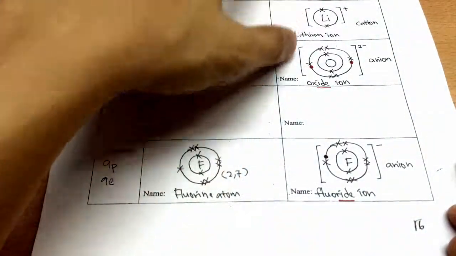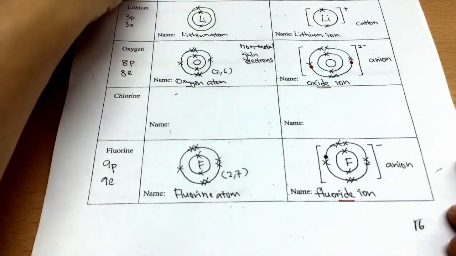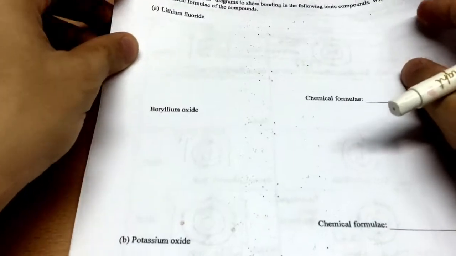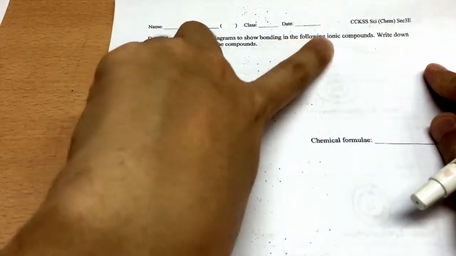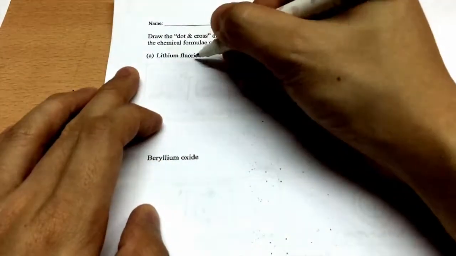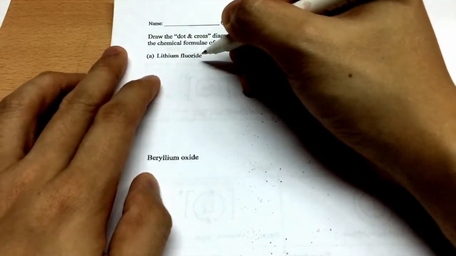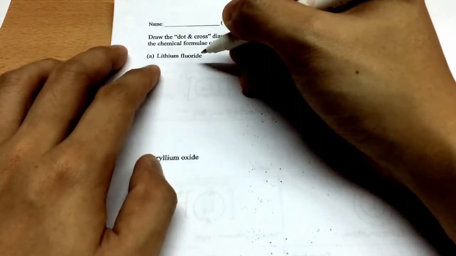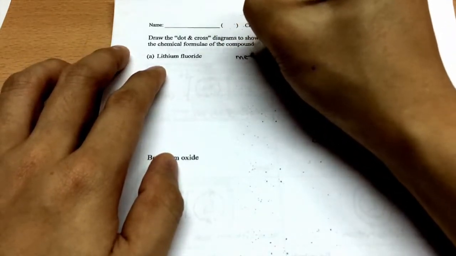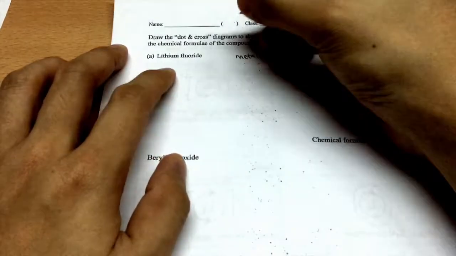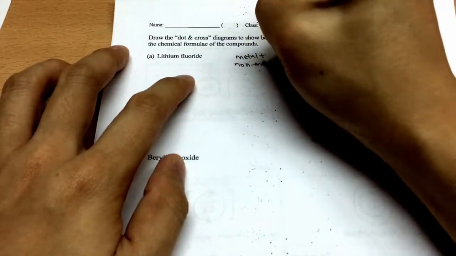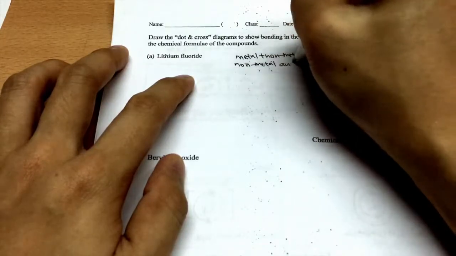So this is how you draw ions. Let's move on to the next page of this worksheet. When asked to draw the dot and cross diagram showing the bonding in the following ionic compounds, we are given a compound, and we first have to figure out if it's made out of a combination of metal plus non-metal, or a combination of non-metal and non-metal.